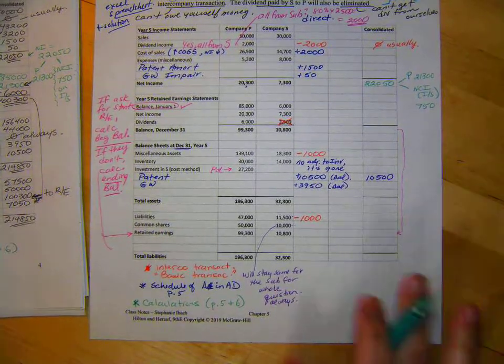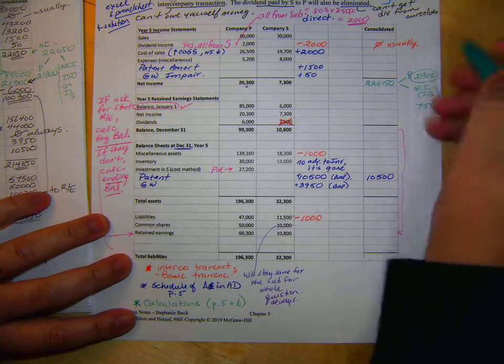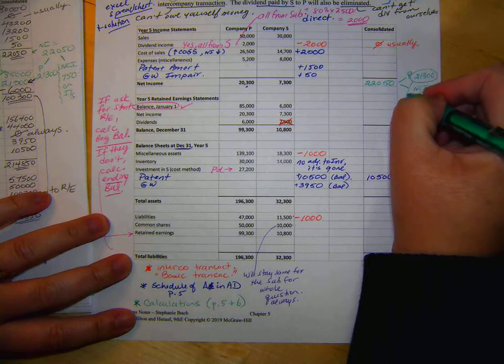Okay, so we have to separate that off because it's only the parent's that's going to go here into net income.